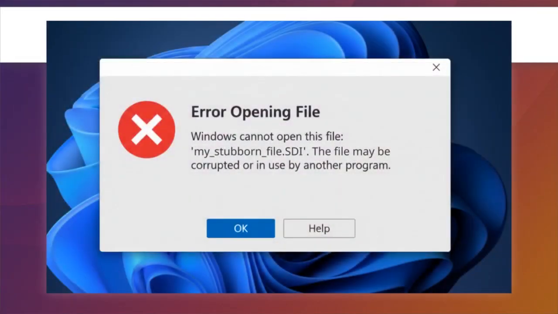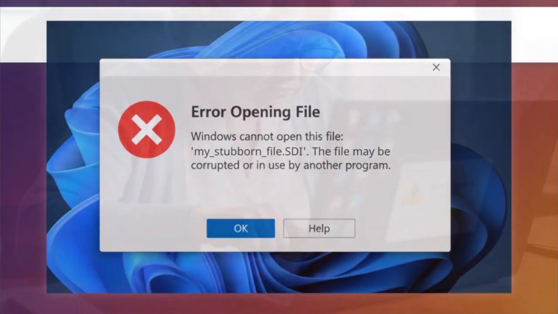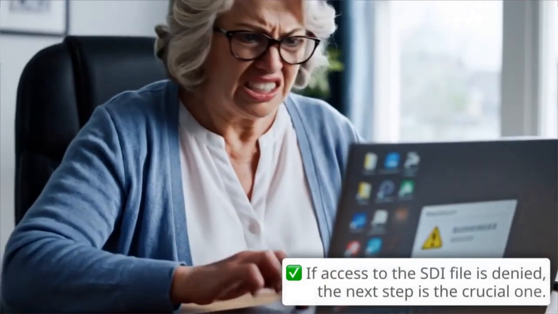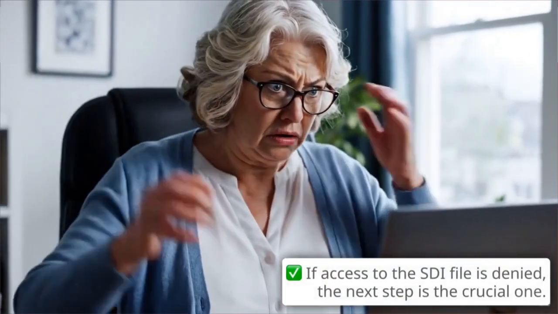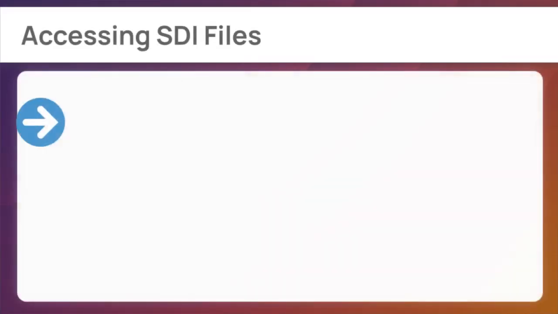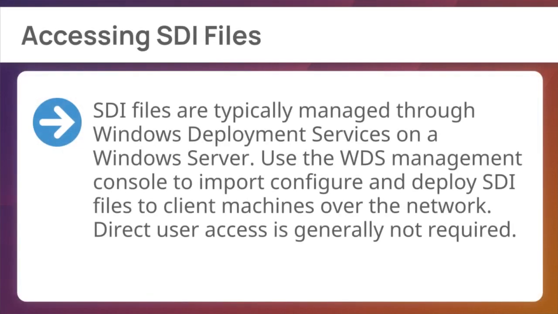When your SDI file does not open, it is usually a small issue. This is the last stop before the universal fix. Let's quickly test these common failure points to confirm the depth of the SDI problem. First, accessing SDI files. SDI files are typically managed through Windows Deployment Services on a Windows server. Use the WDS Management Console to import, configure, and deploy SDI files to client machines over the network. Direct user access is generally not required.